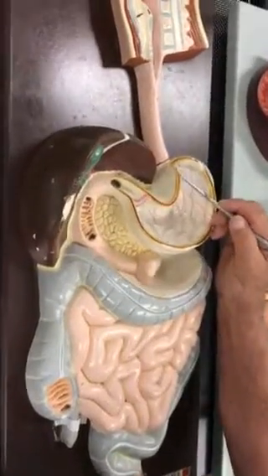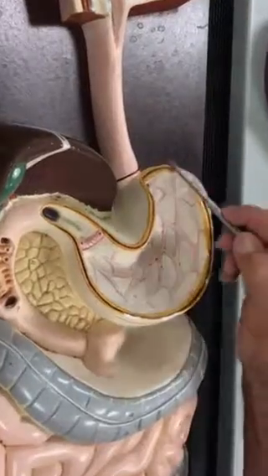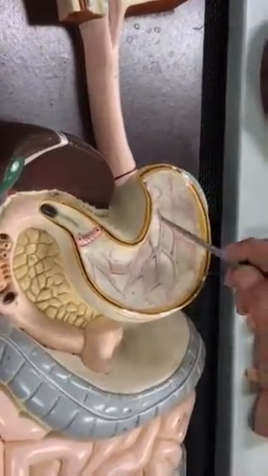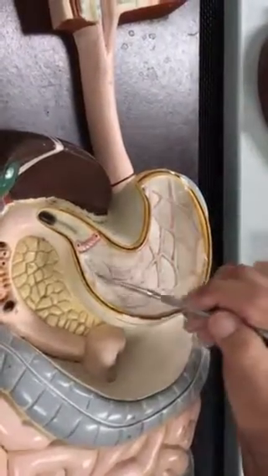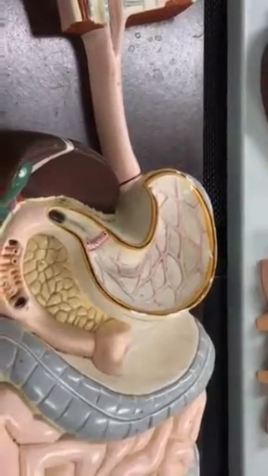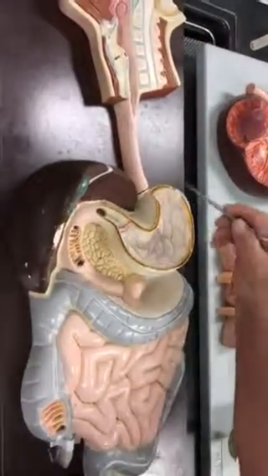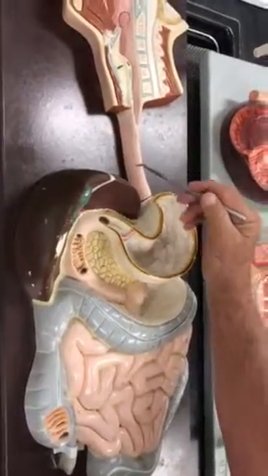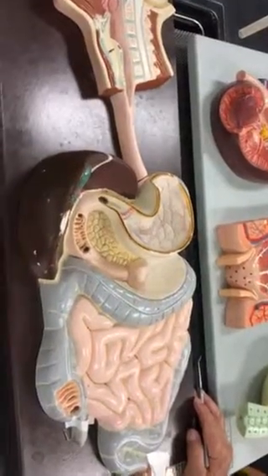The cardia, right here, where the cardiac sphincter is. The fundus, that extends up against the diaphragm. The body, which is the bulk of it. And then the pylorus, where it narrows down to the pyloric sphincter. Those are the four anatomical regions of the stomach. And then, of course, if we had it, you could see the diaphragm across here, and where the esophagus passes through the diaphragm is the esophageal hiatus.